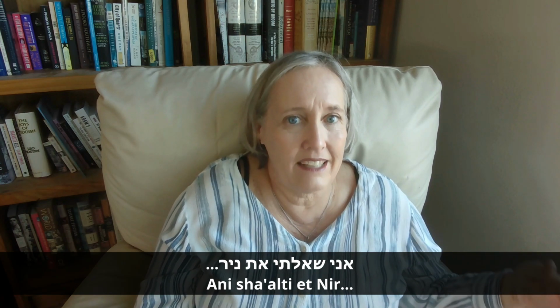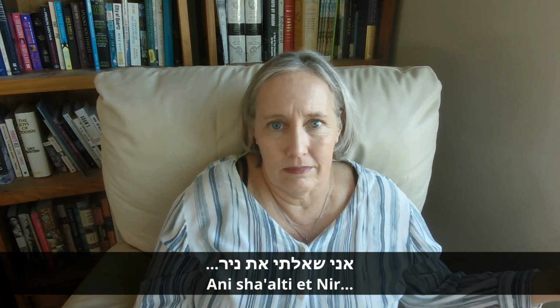Some claim that Hebrew's indirect objects use the preposition le, which is not true. But even if it were true, then asking someone a question would still not be considered an indirect object in Hebrew. Because in Hebrew, when you ask someone a question, that someone is the object of the preposition et, not le. We say, Ani sha'alti et Nir she'ela. I asked Nir a question.